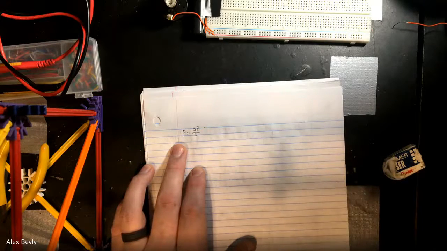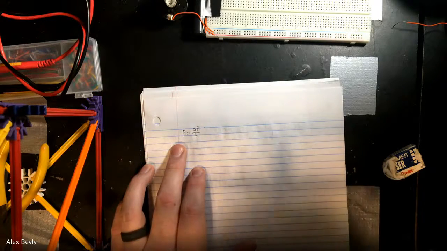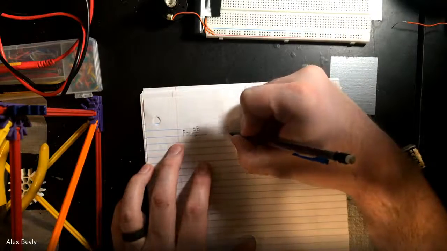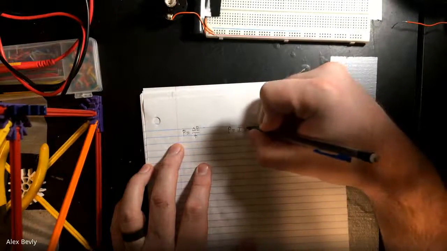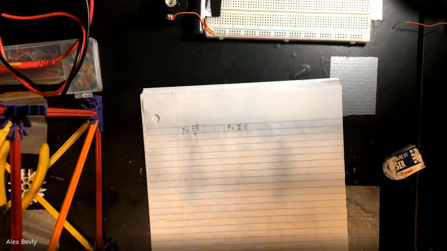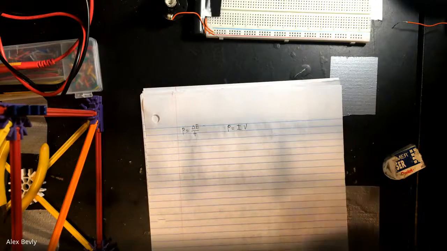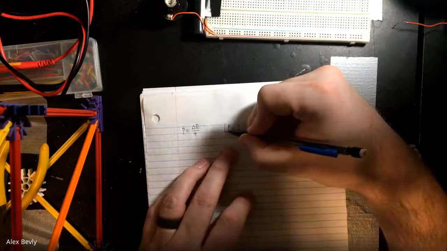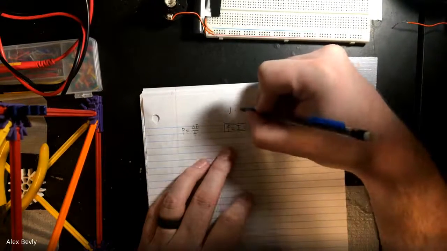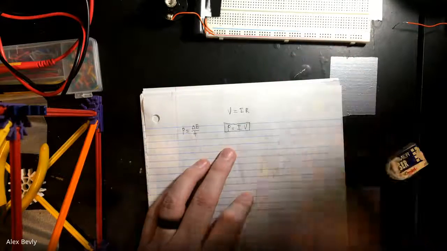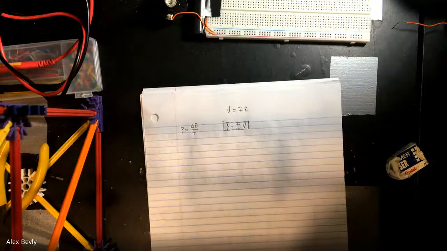And we can also look at power for a circuit. So we have a new equation here. Power for a circuit is going to be the amount of current times the voltage for that circuit. So this is the other new equation to go along with Ohm's law. Voltage is current times resistance.